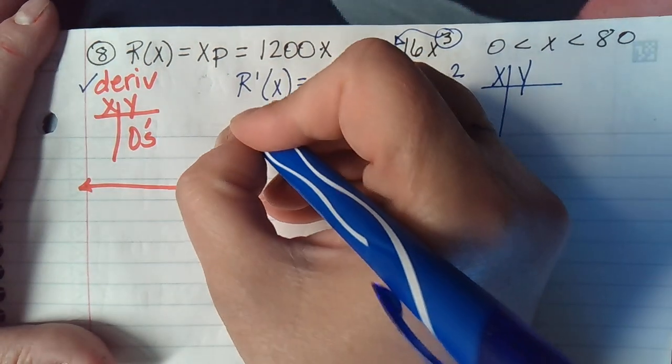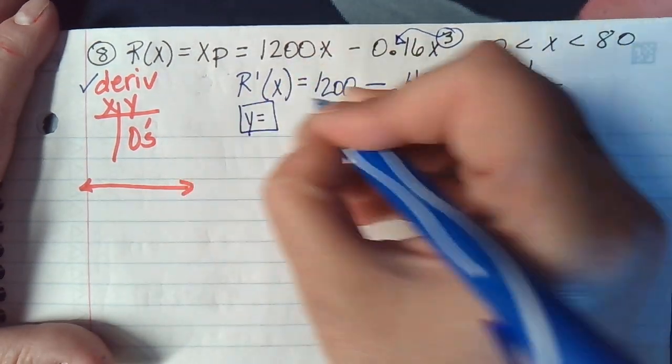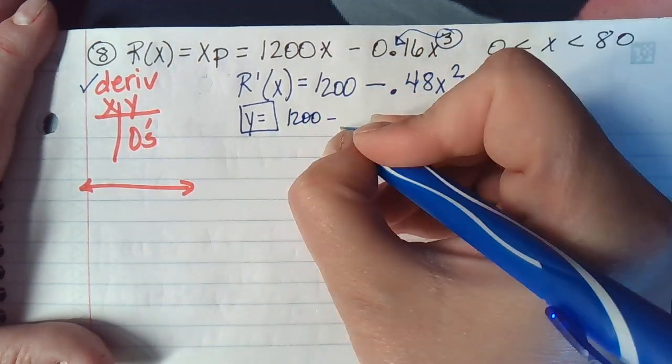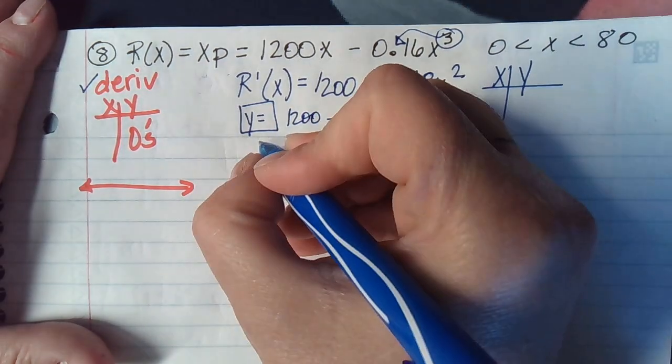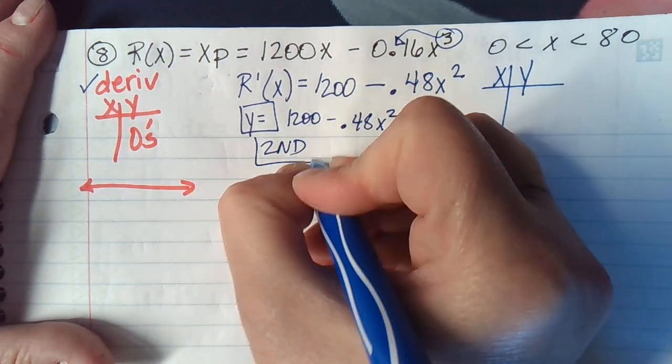Okay, so we're going to go to y equals, we're going to type in the 1,200 minus 0.48x squared, then we're going to press second graph.